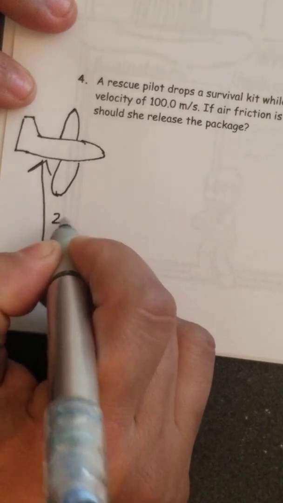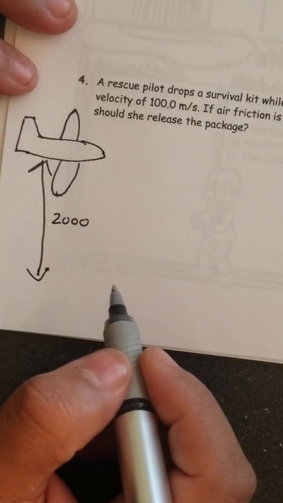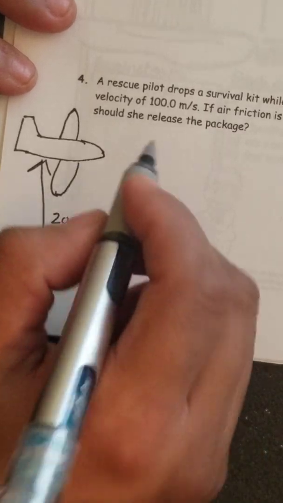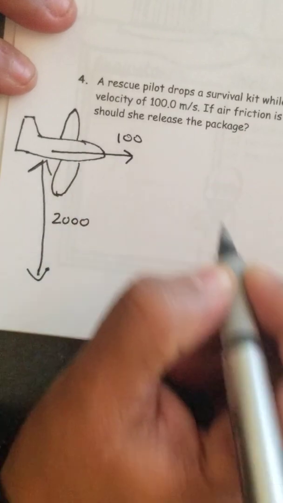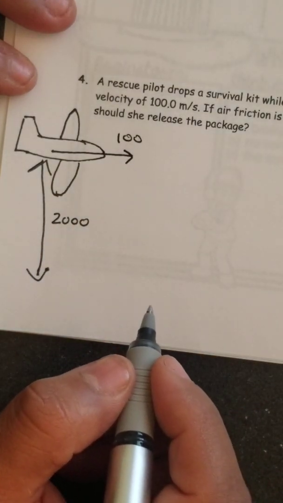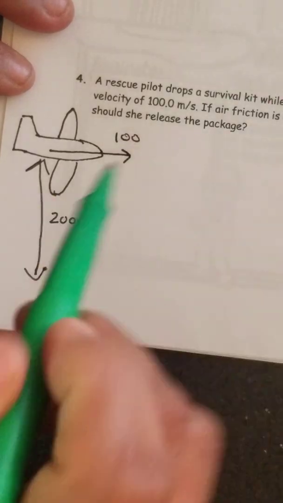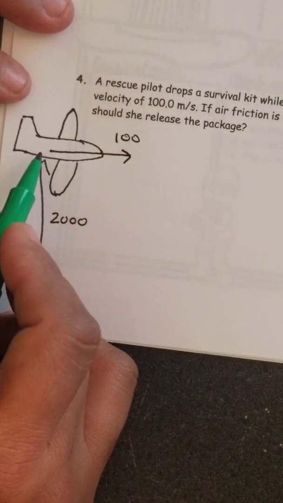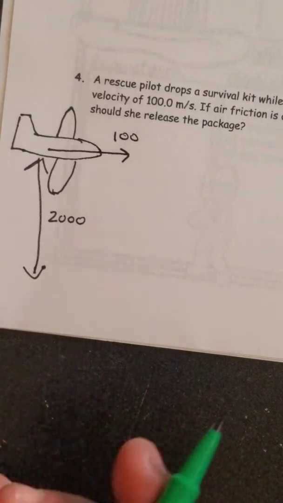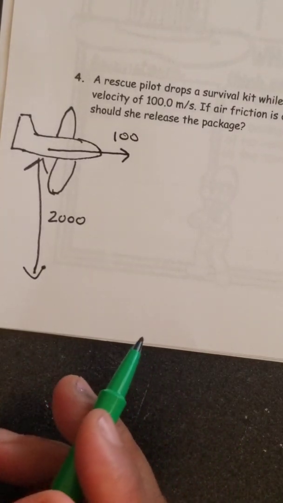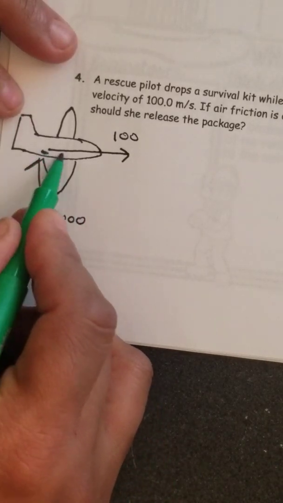An altitude of 2,000 meters. And they told me that it's flying with a forward velocity of 100 meters per second. Okay? Now, I know that when they release it, it's going to be in the air. Anything launched, tossed, dropped in the air is going to form a parabolic shape. The trajectory is going to be like this.